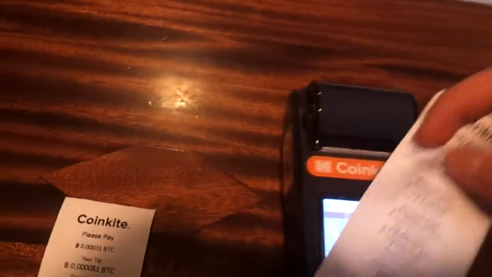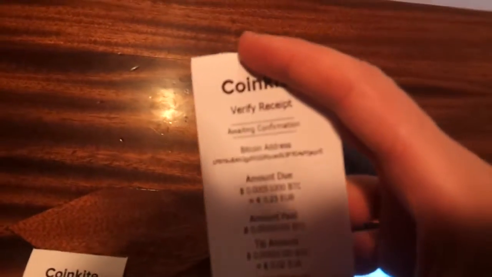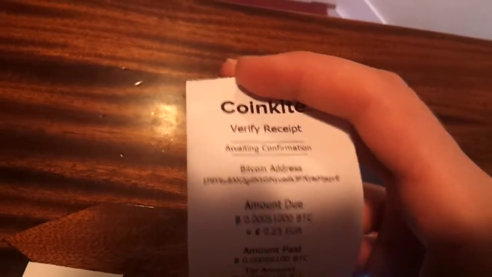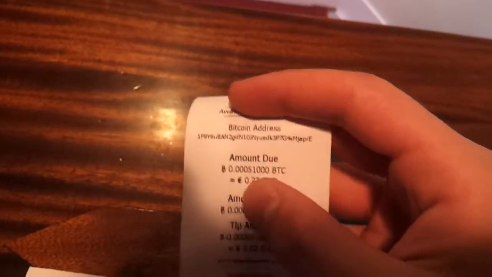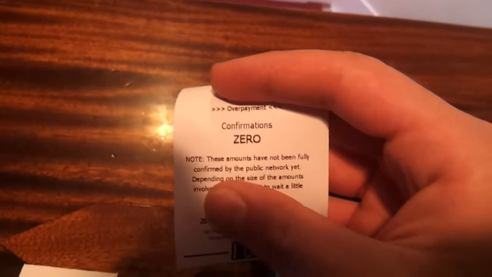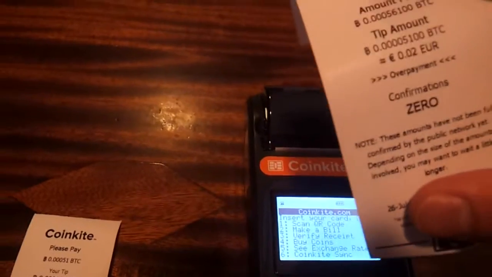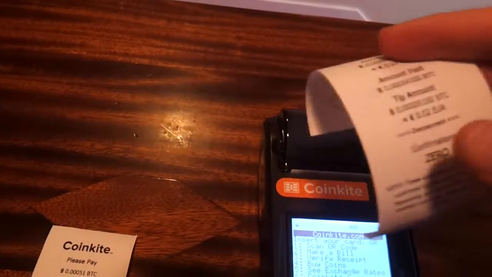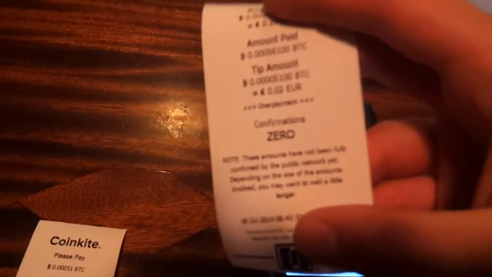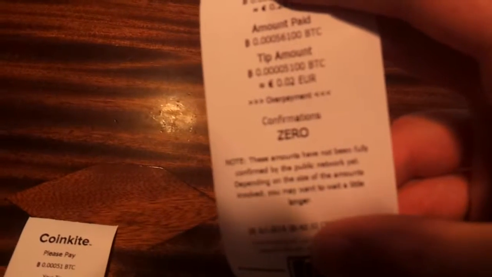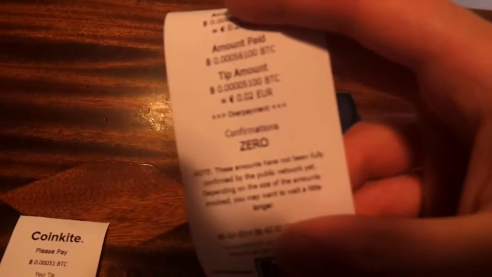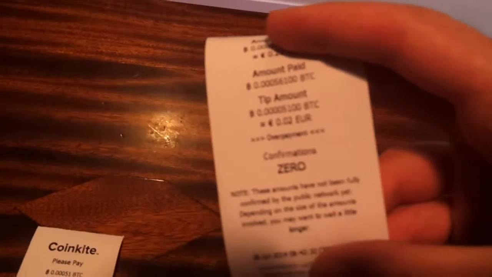Now this bill gets printed, and instead of saying nothing, it says awaiting confirmation. Here it says confirmation 0. I won't get into what confirmations are right now, but keep in mind that for transactions under 100 euros, 0 confirmations is okay. For transactions above 100 euros, it's wise to wait for at least one confirmation. One confirmation takes between 10 and 20 minutes.